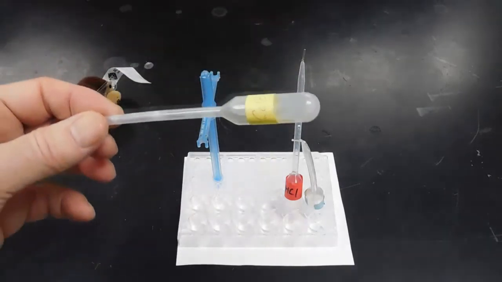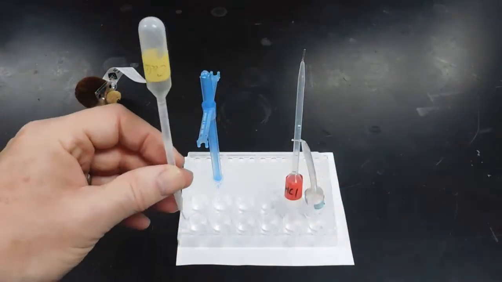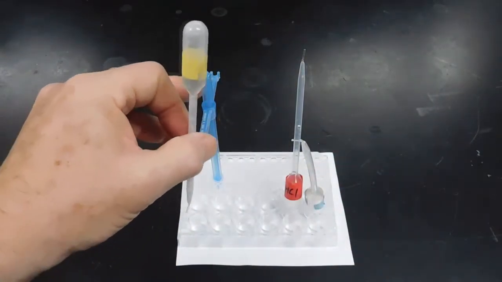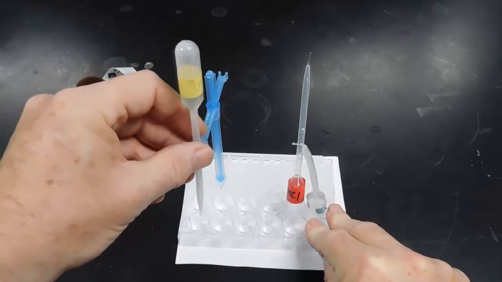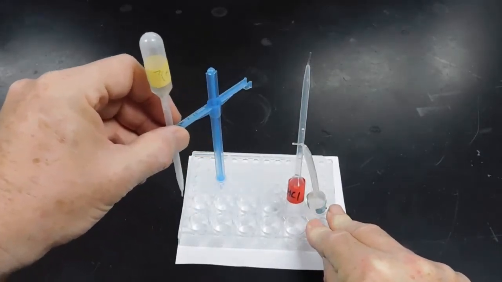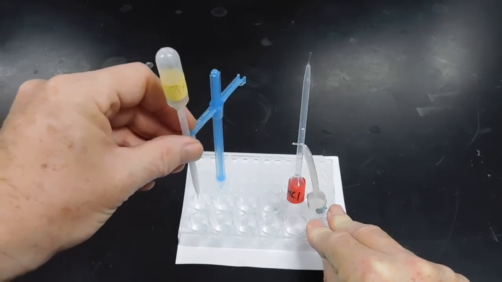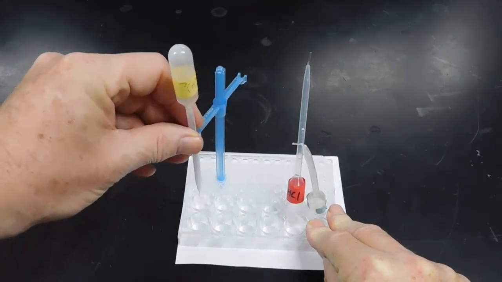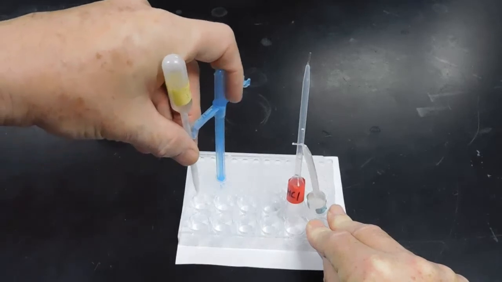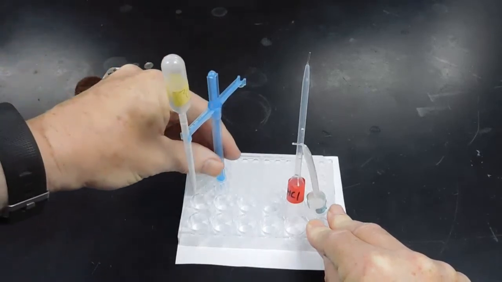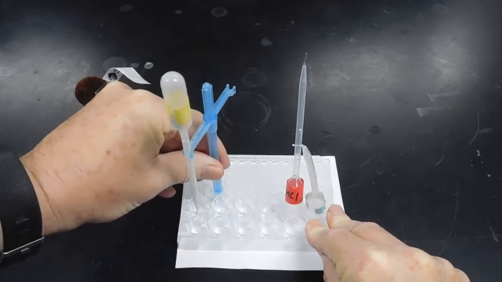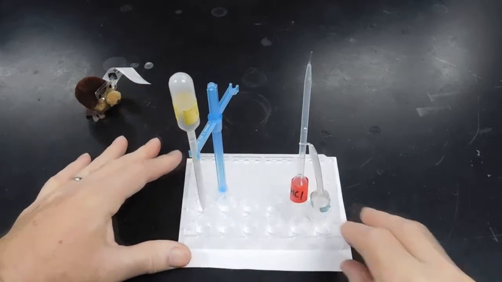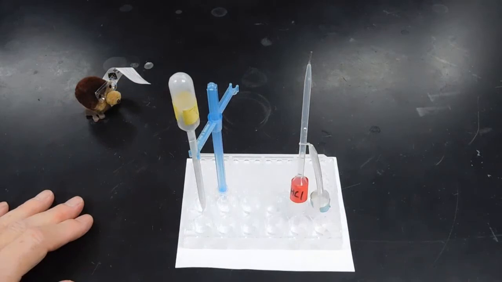To ensure that I have uniform size drops, I'm using this microwell burette stand, if you will, pipette stand, and that assures that my pipette is held vertically, and that also assures that the drops are fairly uniform. I'm going to proceed to add my 50 drops of the calcium hydroxide.